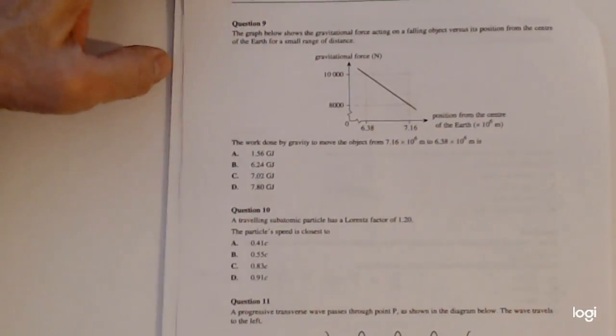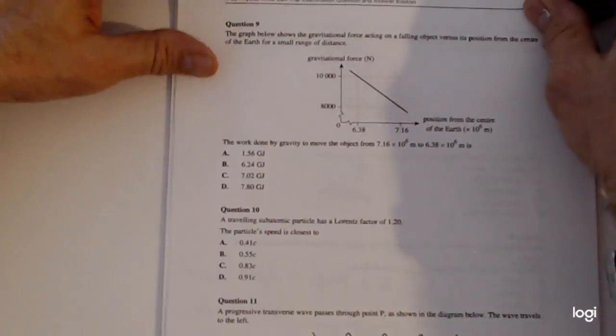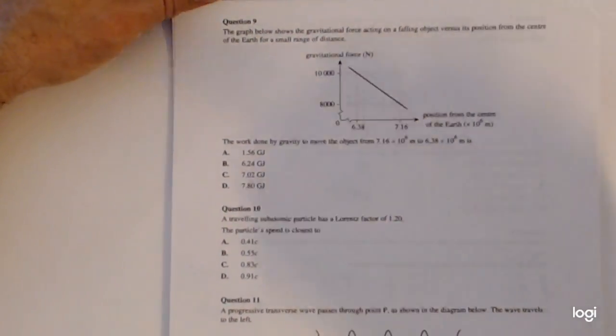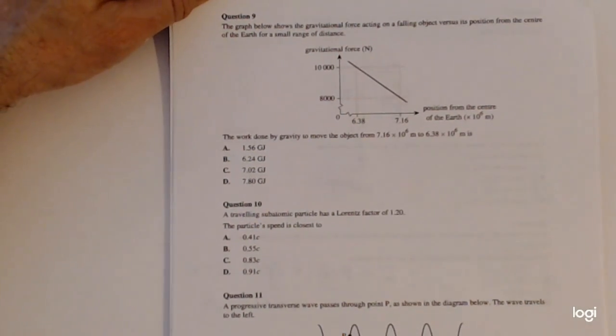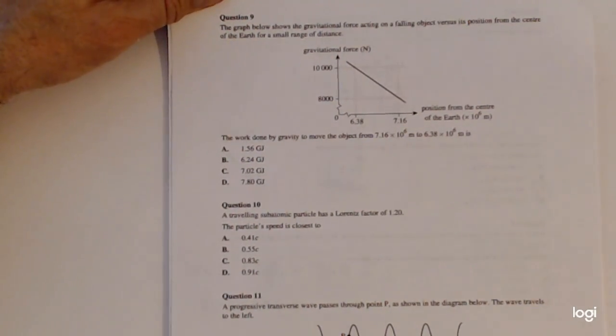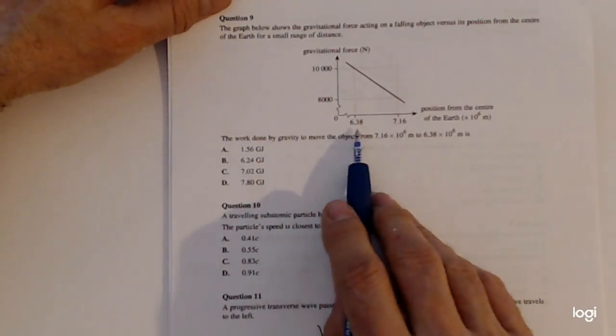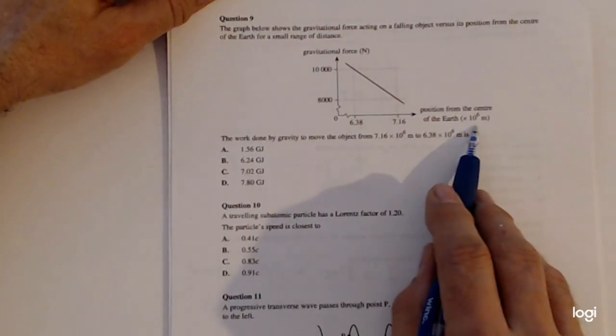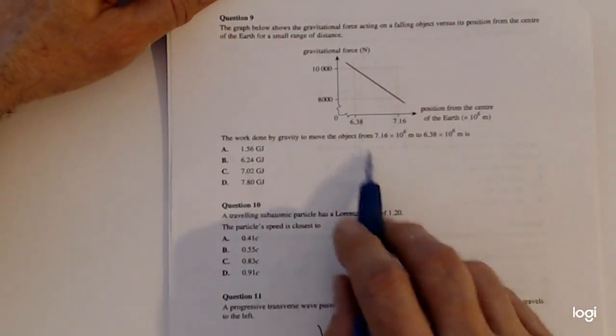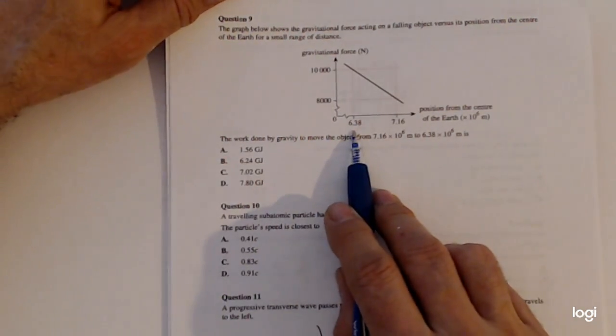Question 9, you need a little bit of about year 8 maths to do this one. The graph below shows the gravitational force acting on a falling object versus its position from the center of the earth. So 10 to the 6 meters, that's millions. Millions of meters is thousands of kilometers. So 6,300 kilometers from the middle of the earth.